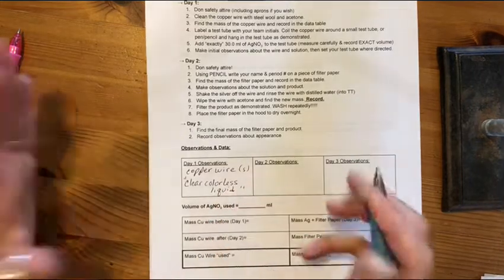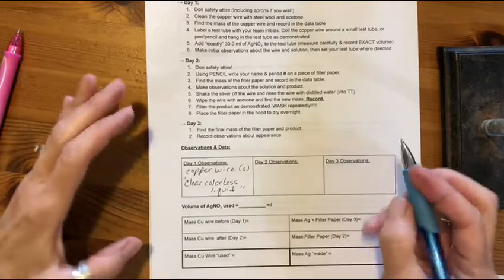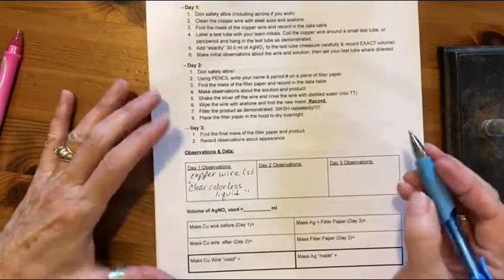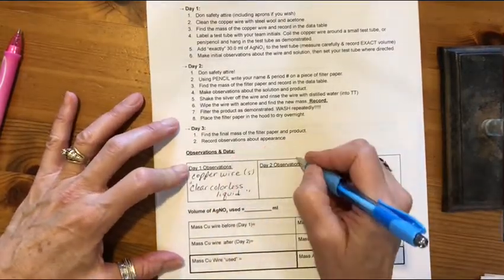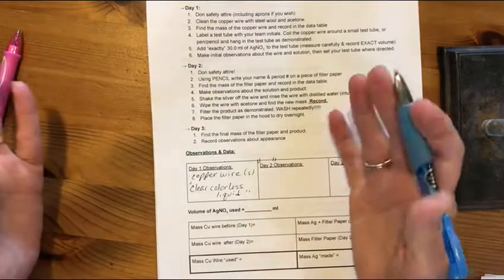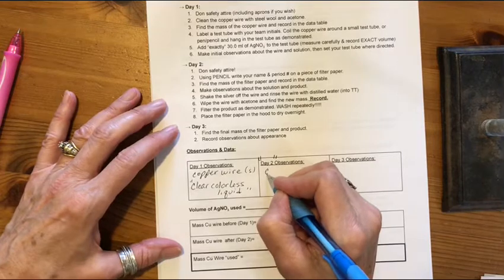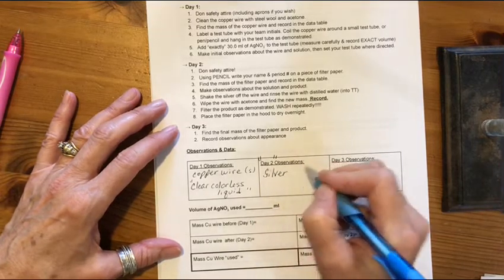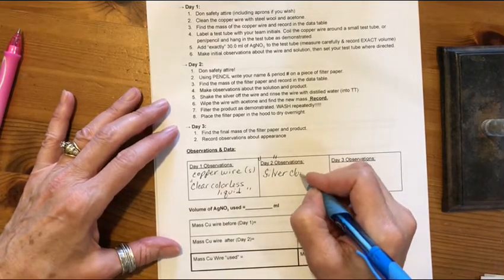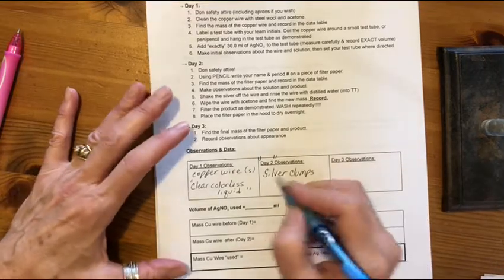Looked pretty much like water. There are actually a few black specks in the silver nitrate. Sometimes it does precipitate out. So this was at the beginning, the second day, quote unquote, after a couple hours have passed. You can see that there was silver dangling off the wire, silver clumps on the wire. It's really cool looking. I hope you watch the video.